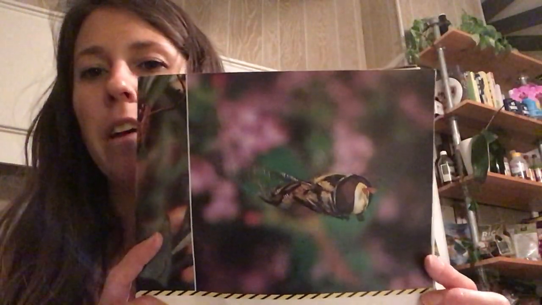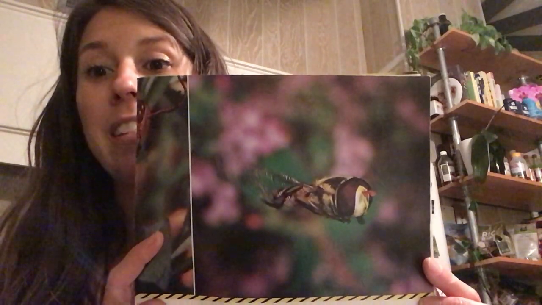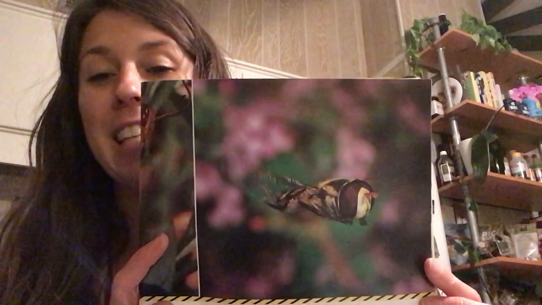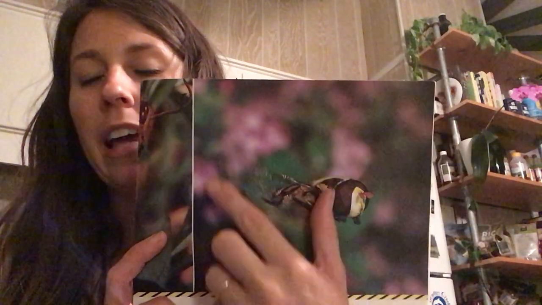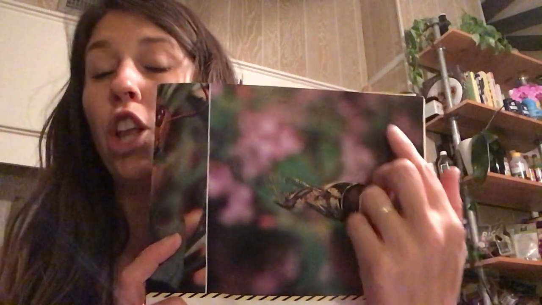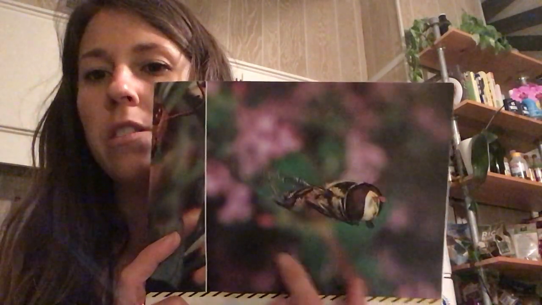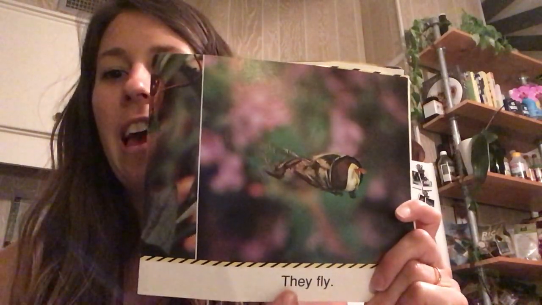What do you see? Wow, I see another type of insect, and I see its eyes. I can see something in the background, but I can't tell exactly because it's blurry. This photograph is blurry, but it looks like flowers. I see something else that looks blurry, which means that it's moving. What part of the insect is moving here? Its wings. So what must it be doing? Flying. Okay, let's read and see.